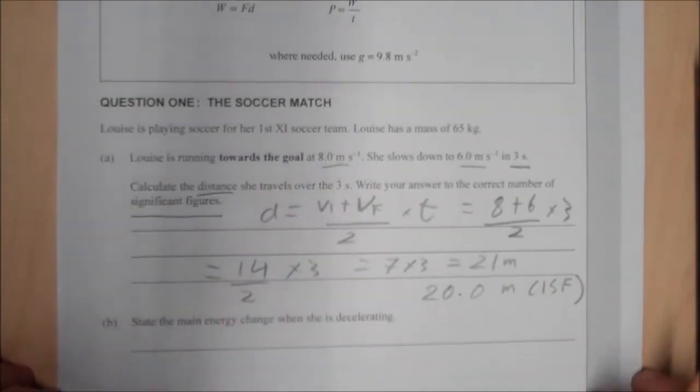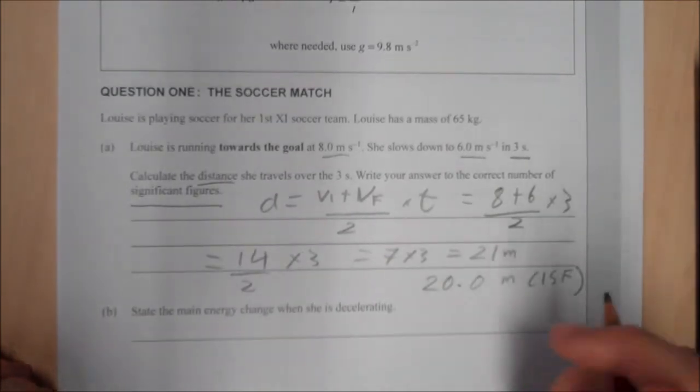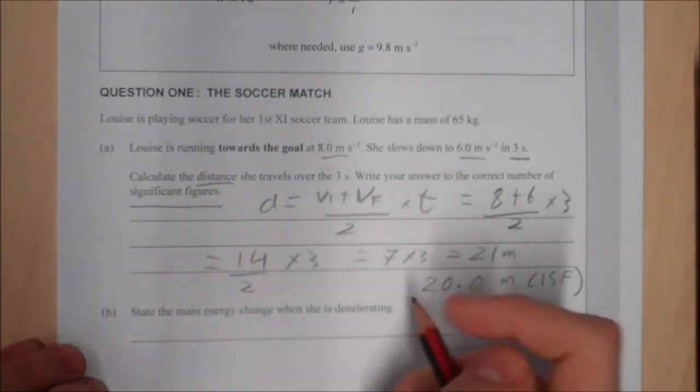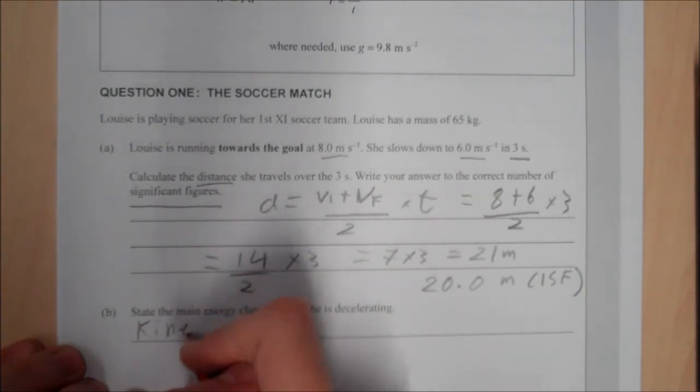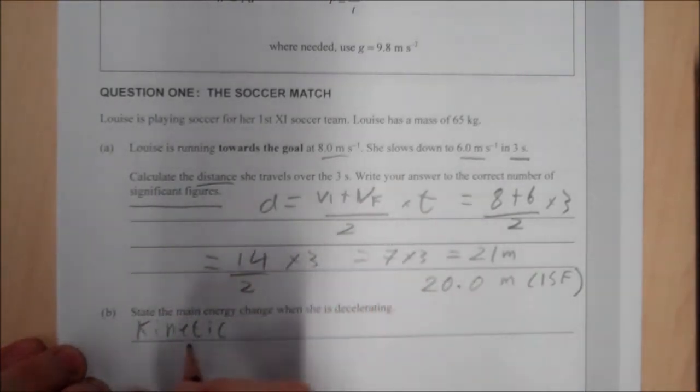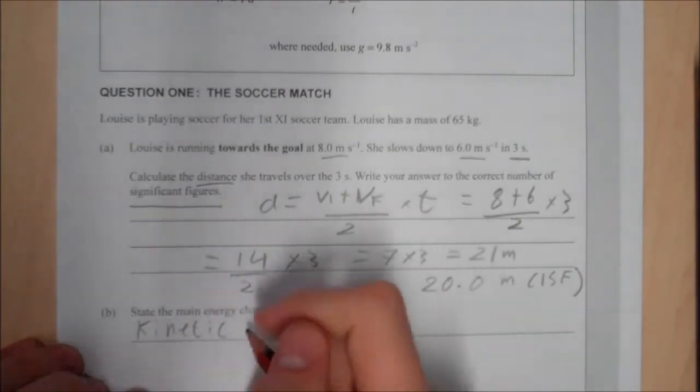State the main energy change when she is decelerating. So her kinetic energy is decreasing. Obviously she's moving, so we have kinetic energy to start with, and that's decreasing because her velocity is decreasing.